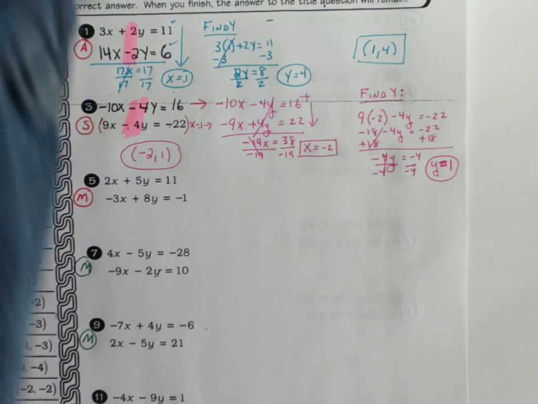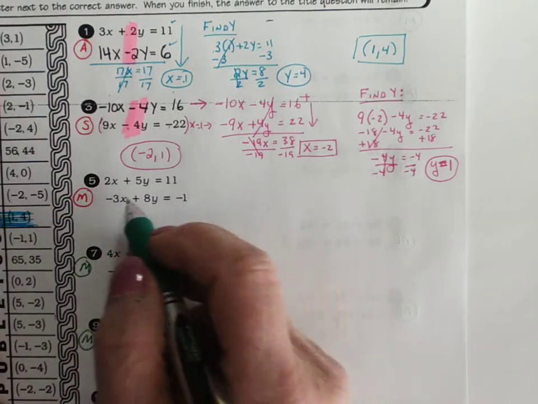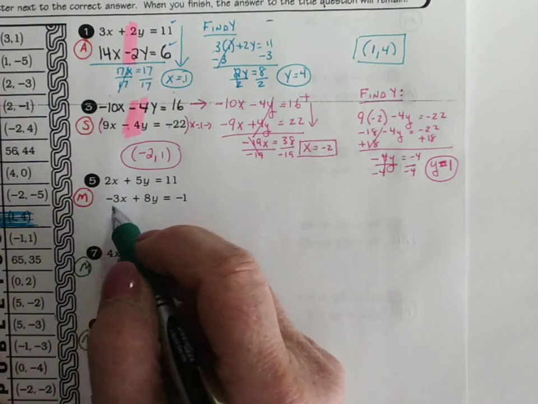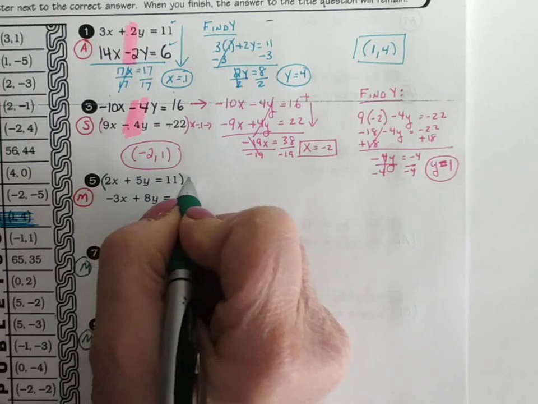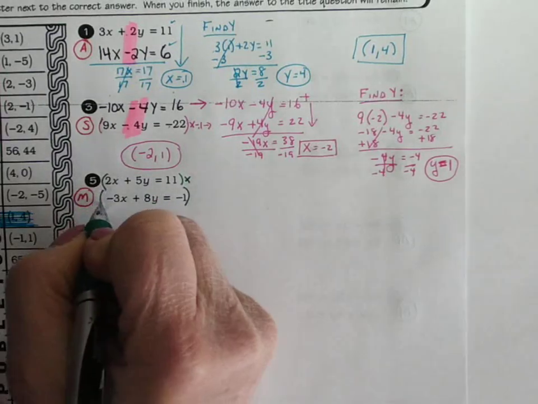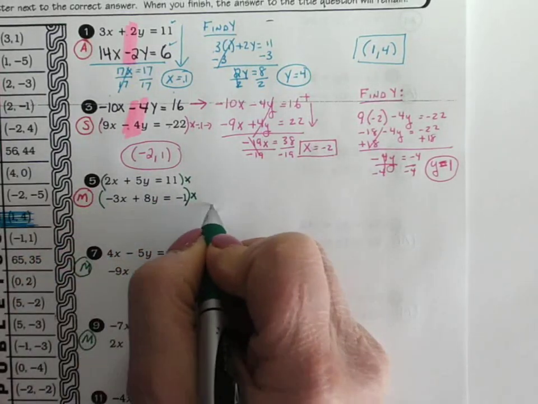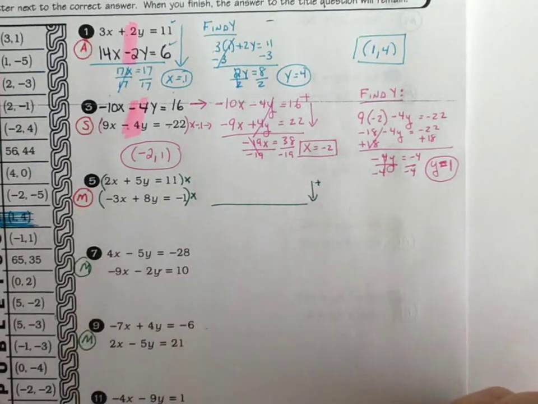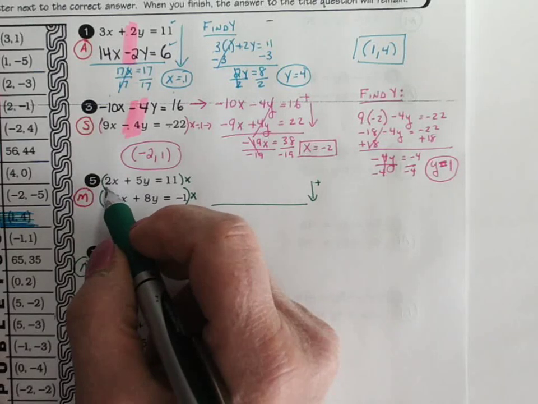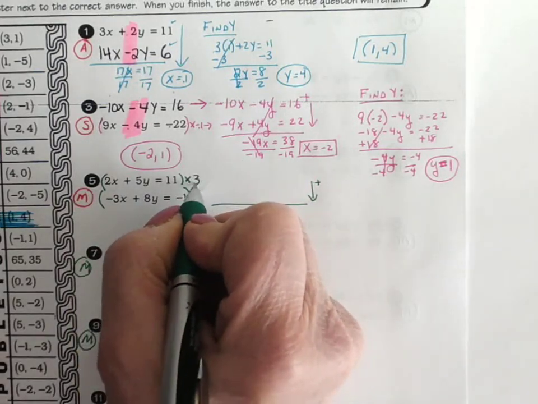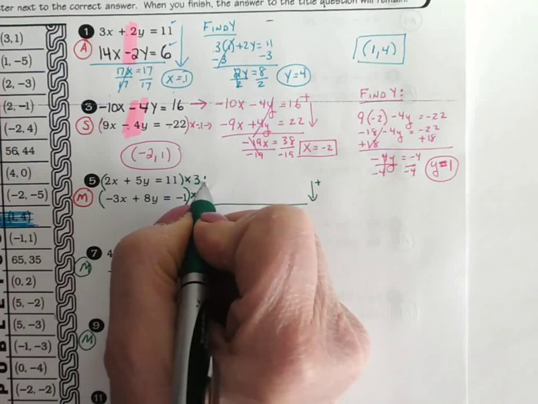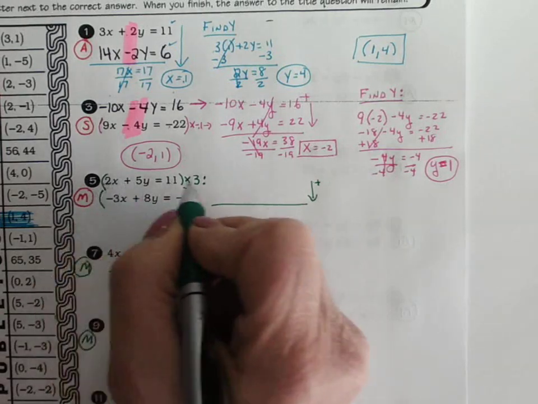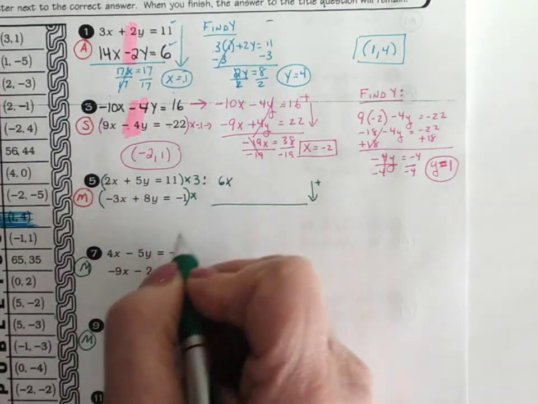So we have to take and multiply both of these equations times a number so that when we add down, one variable is eliminated. And so if I multiply the first equation by 3, I get 2x times 3 is 6x.